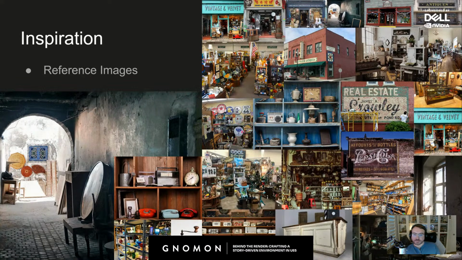And I basically did what would probably be pretty standard: look into references, collect a bunch that I actually quite like, think about what kind of props it should have and how the building should look, and start collecting interesting pictures from there.